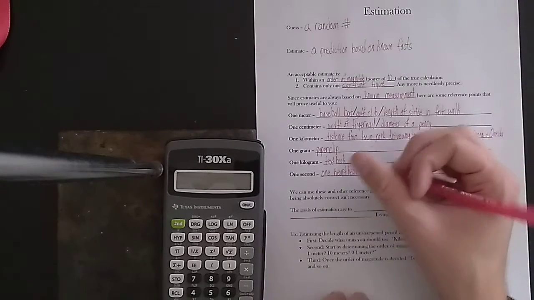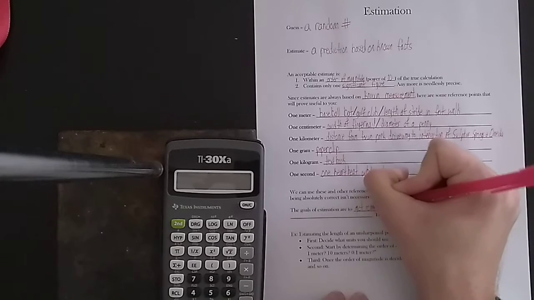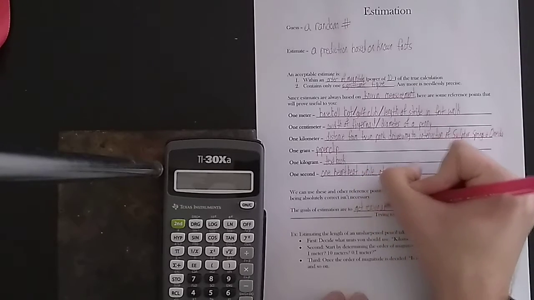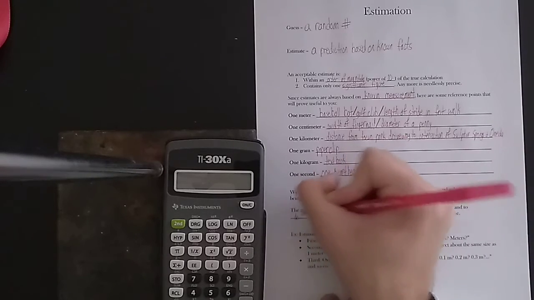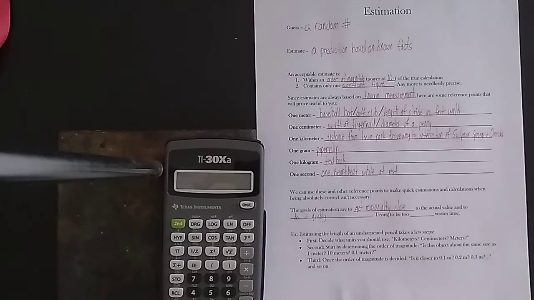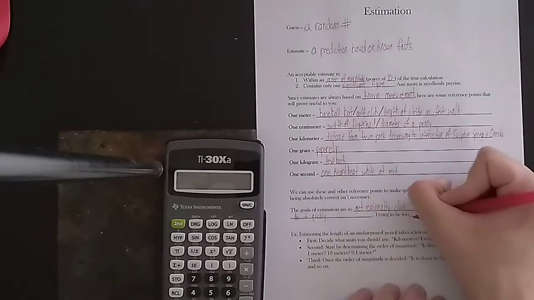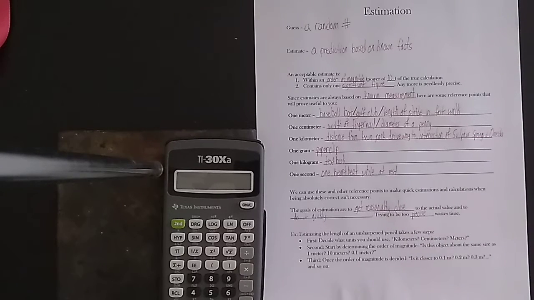Remember that the goal of estimation, there's 2 goals. You want to get reasonably close to the actual answer, and you want to do it quickly. Spending a lot of time on estimates trying to be too precise wastes time. Okay? Now, the process for estimation goes like this. There's 3 steps essentially. First thing you're going to do, let's say we want to estimate the length of 1 unsharpened pencil. First, you decide what units you should use.